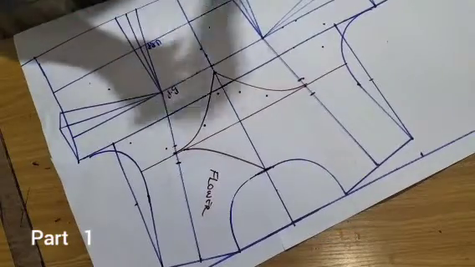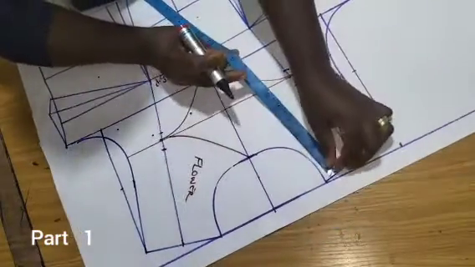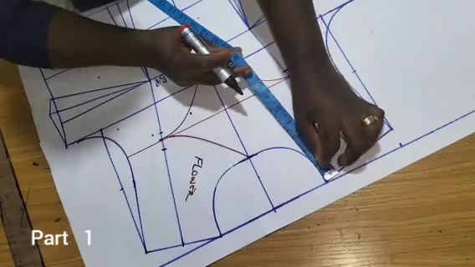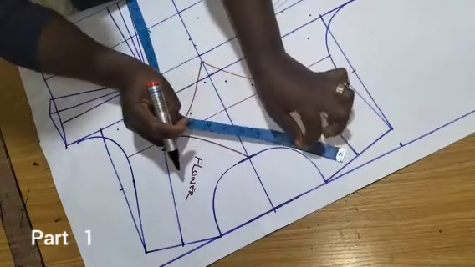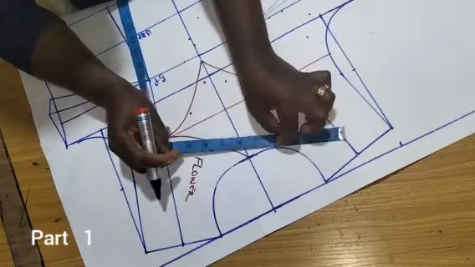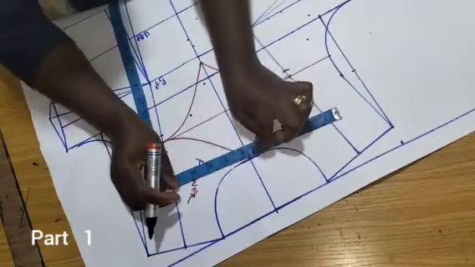Next we want to measure what we have, because we have a mandarin collar for this dress. Since you have a mandarin collar, it means we are going to also draft the mandarin collar. So you can see how I'm taking my neckline.